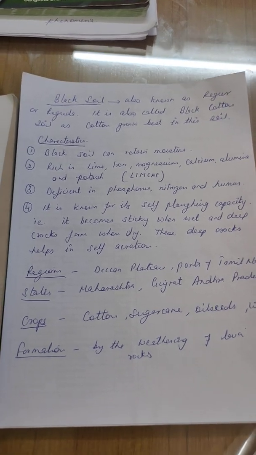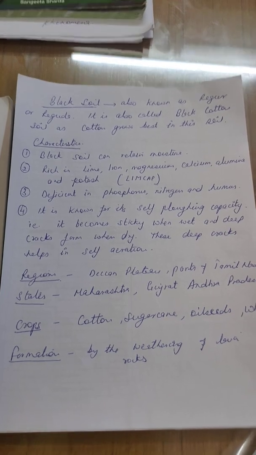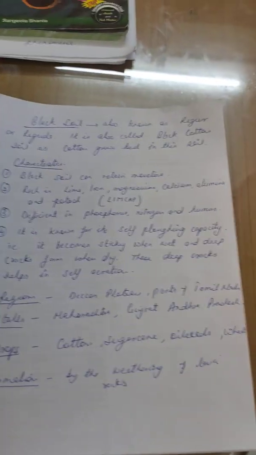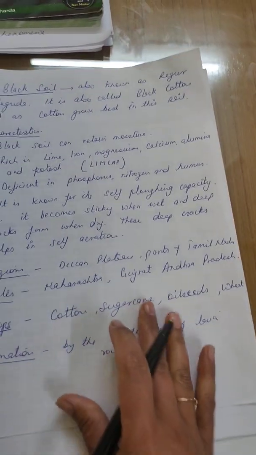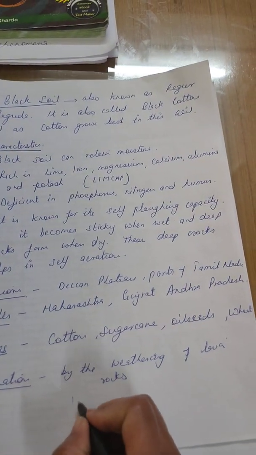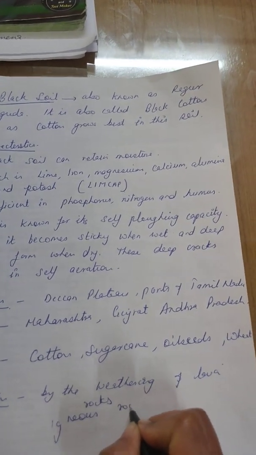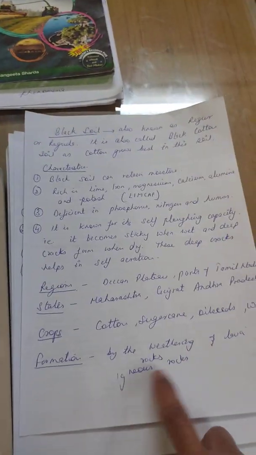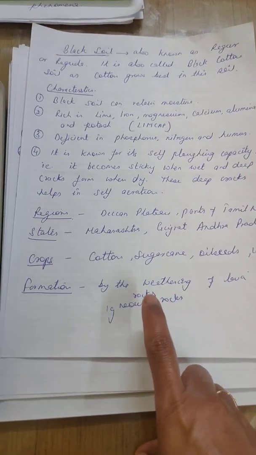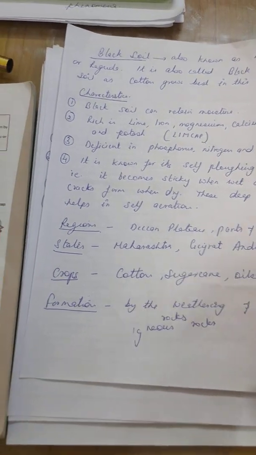And one last point, but very important: how does this soil get formed? The formation of this soil is by the weathering of lava rocks. I hope you remember what lava rocks means. Lava rocks means igneous rocks. If you remember your class 9 clearly, lava rocks or igneous rocks are the same. So it gets formed by the weathering of the igneous rock.